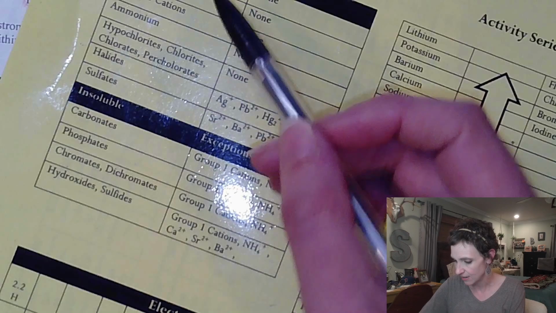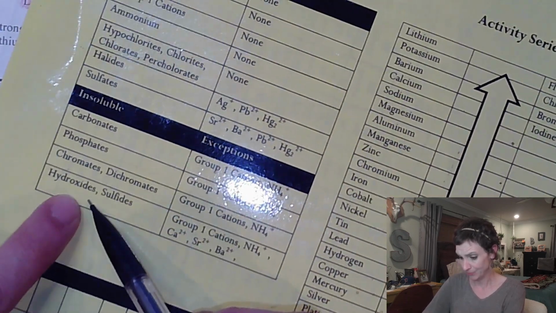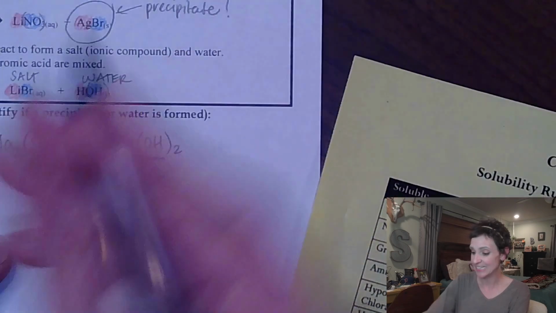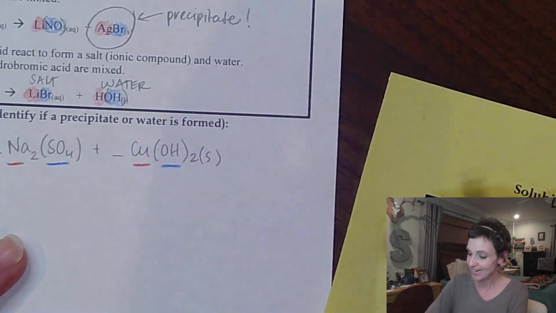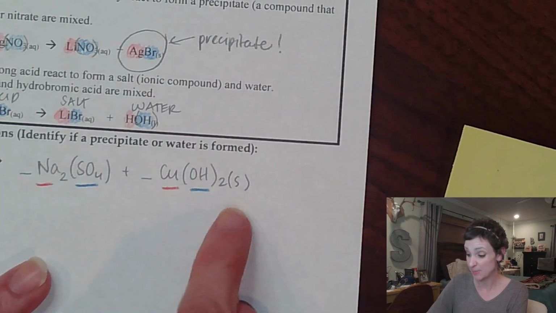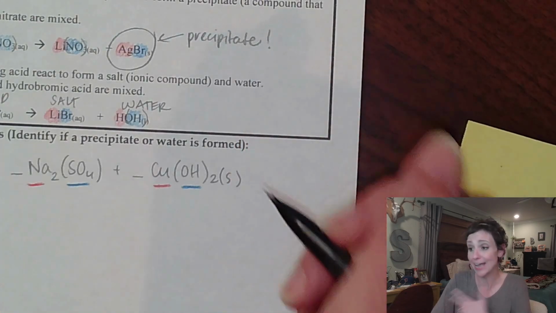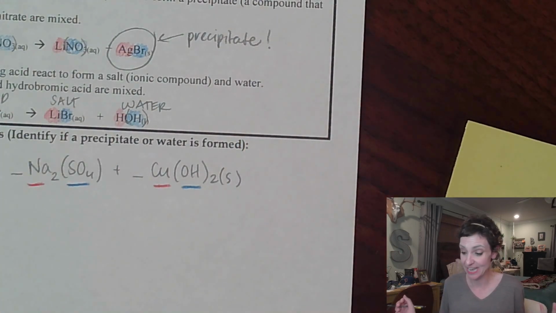Oh, whoa, okay. Looking insoluble to me. Is copper an exception? No. If it was an exception, that means it would be soluble and not my precipitate. But I am totally insoluble. It is a solid. So I can identify this as my precipitate by just putting an (s) at the end of the formula. Or if I were to ask you which one is the precipitate, you could tell.